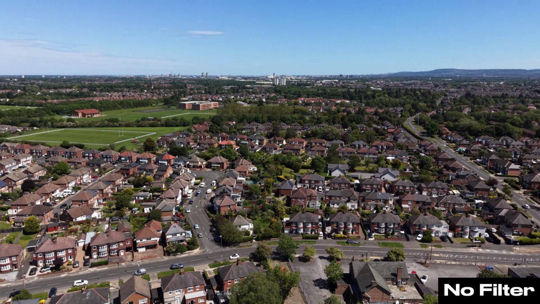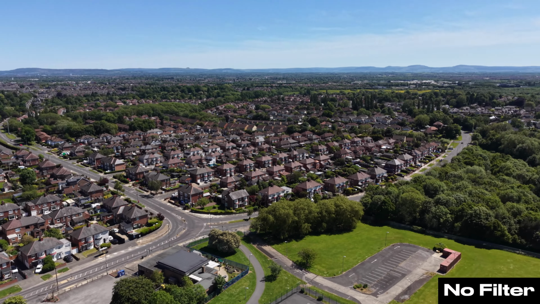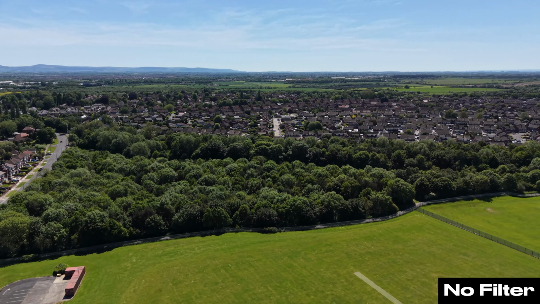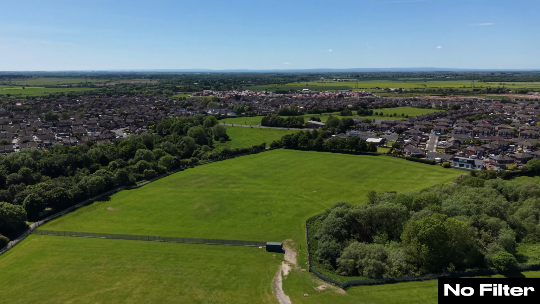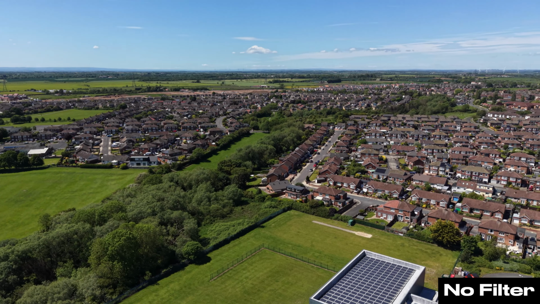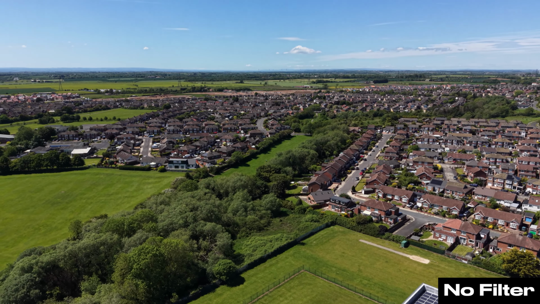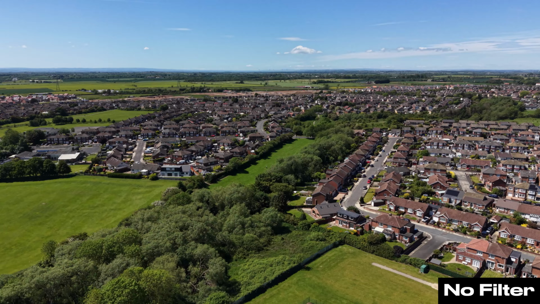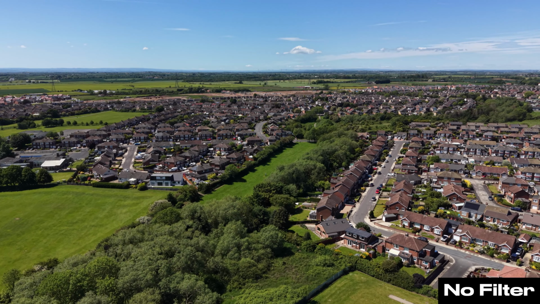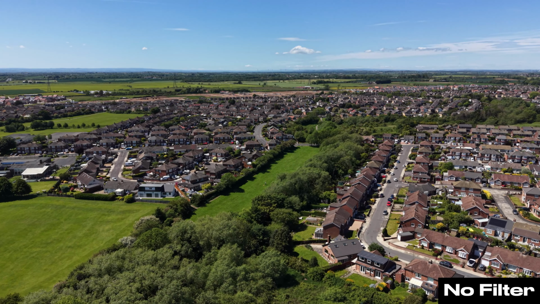But again, apologies for the flying around, but I wanted to see what it was like for motion blur as well. Because when you're flying your drone, you're not always going in a straight line. You are turning quickly, you are banking round. So I wanted to see exactly how it handled it. And it's heading back to where we started.